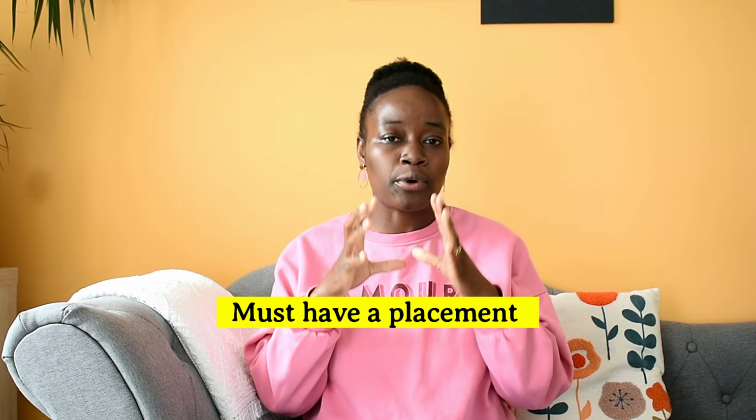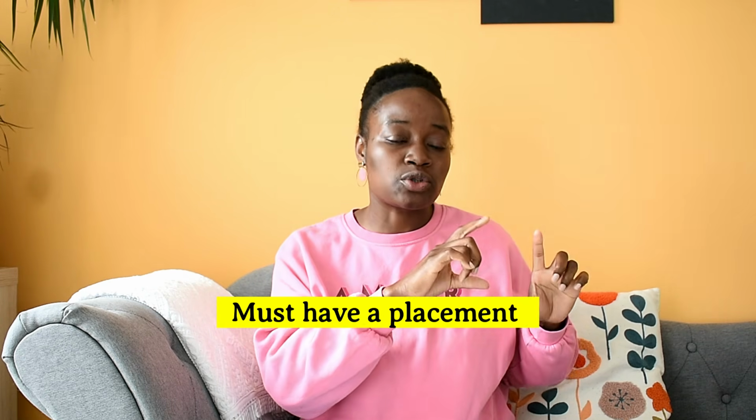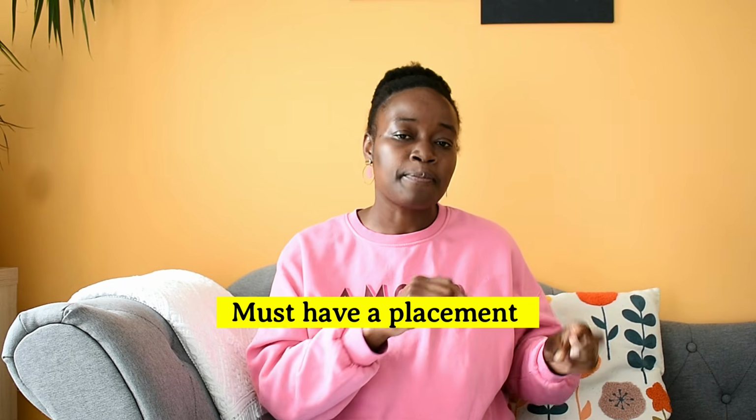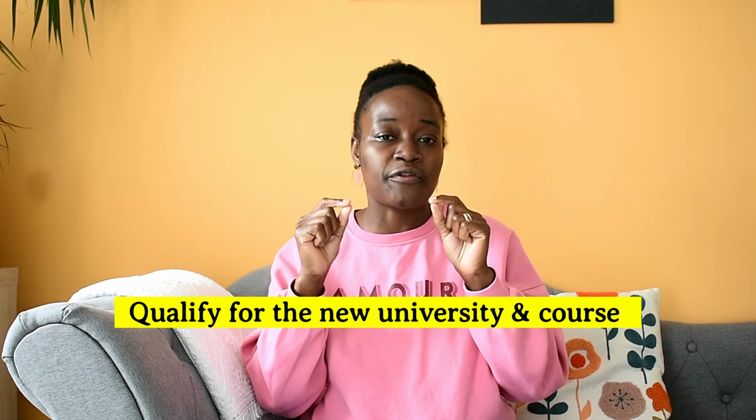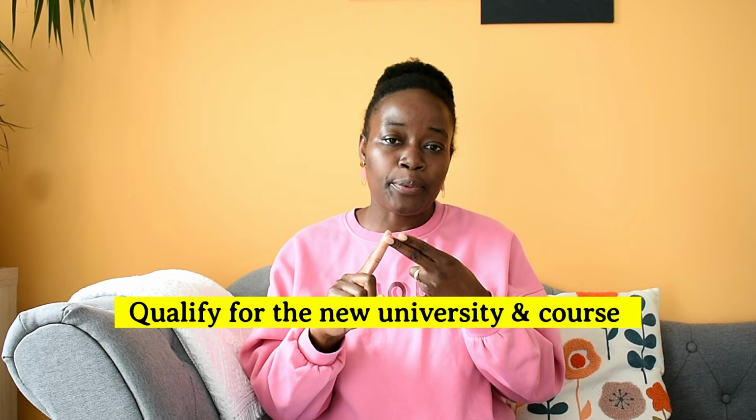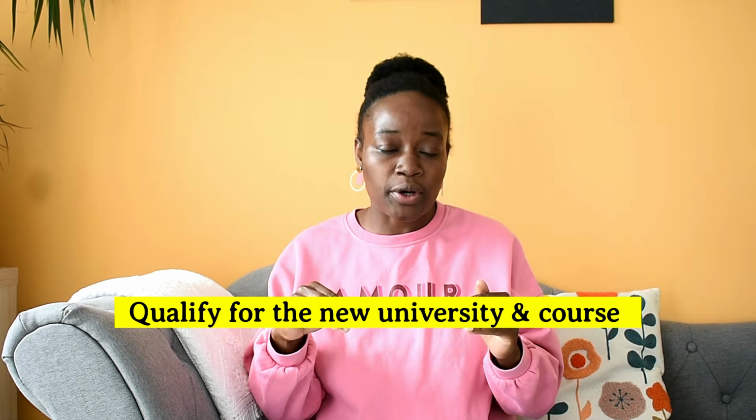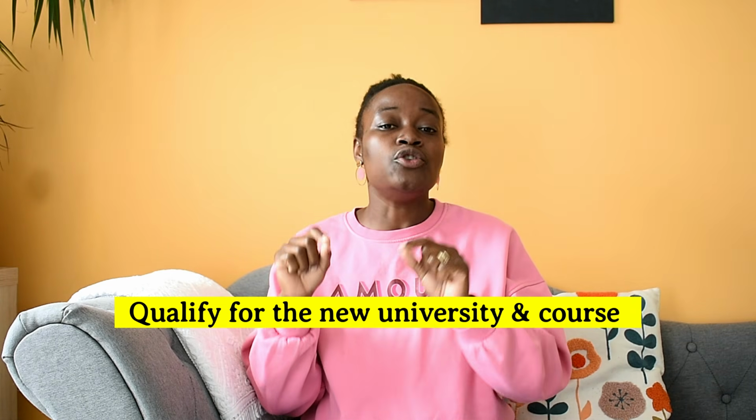The requirements for you to do this transfer, the inter-university transfer: you first of all need to have already been placed. When you go to your portal, you need to see that you have been placed to a certain course in a certain university. The second thing is that the university where you want to go and the course that you want to do, you must actually qualify for it, in that your cluster points must be above the cutoff points, and the subject requirements, you must also meet them, so that if they require you to do a certain subject and to get a certain grade, you must also meet these requirements.